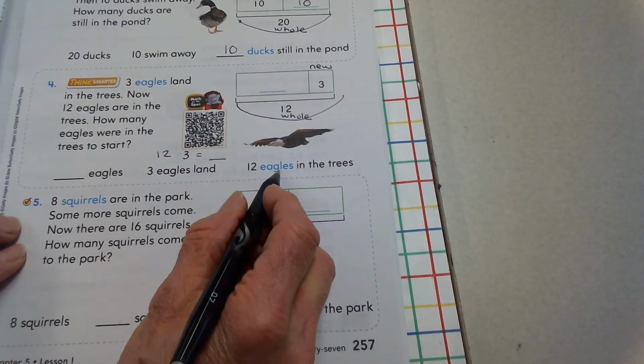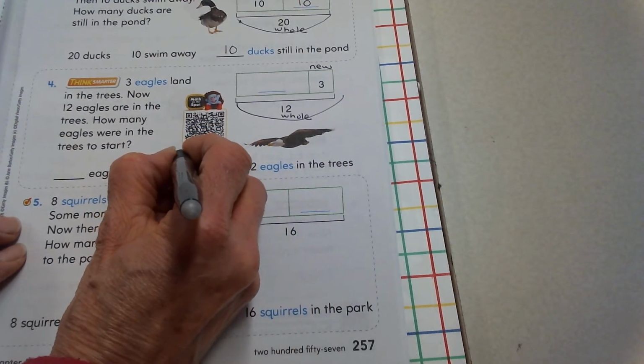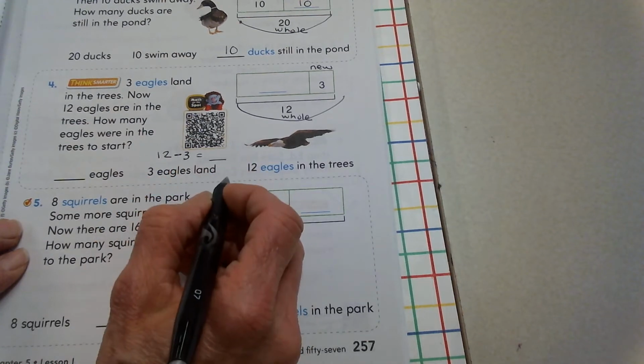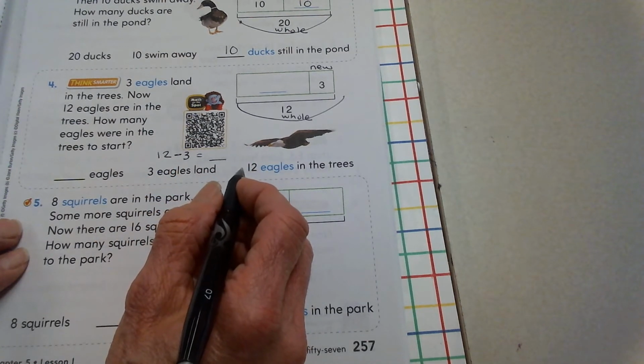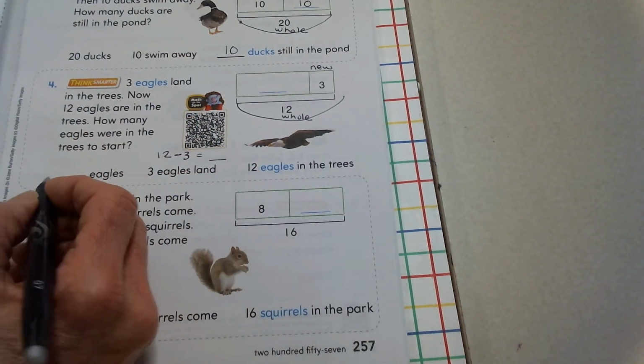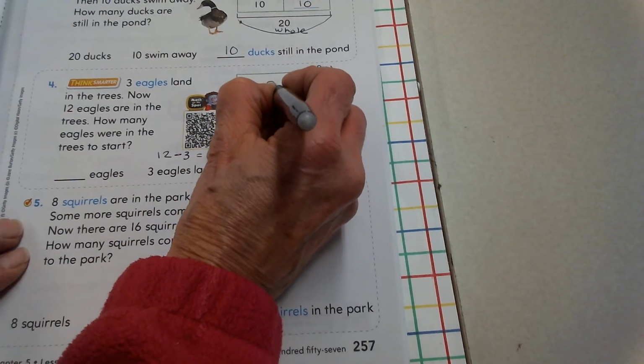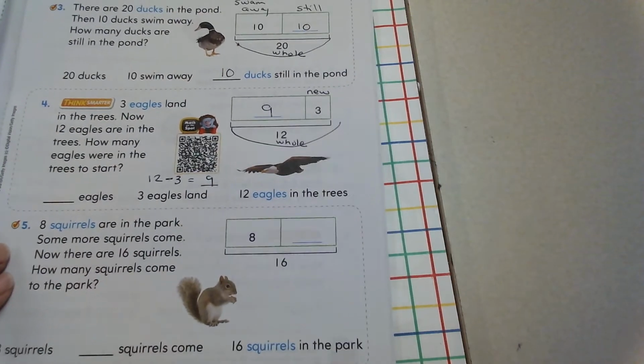There's 12 in the trees now. These are the 3 new ones that just landed, so I need to take those away. How many is that? 12. I'm going to count back. 11, 10, 9. That would mean there were 9 there to start. I'm going to want to double check, especially because I almost just made a mistake.